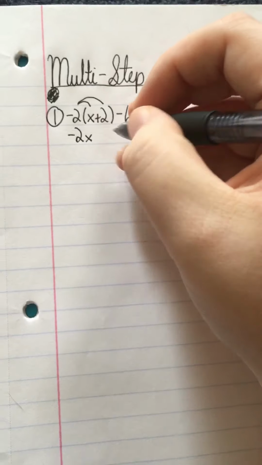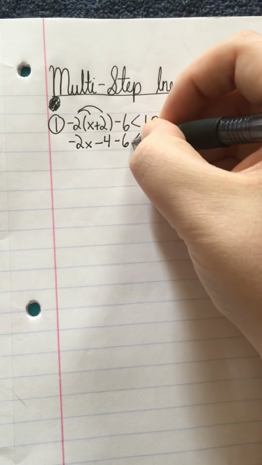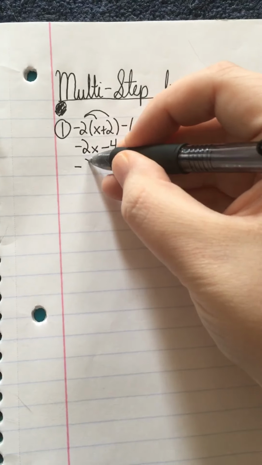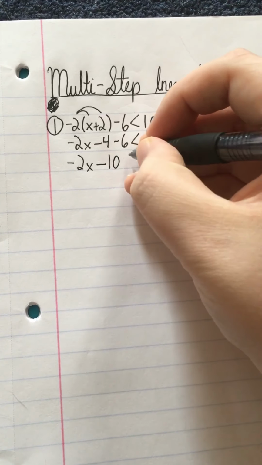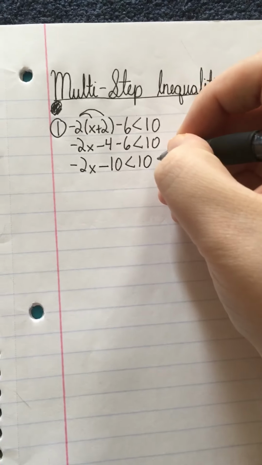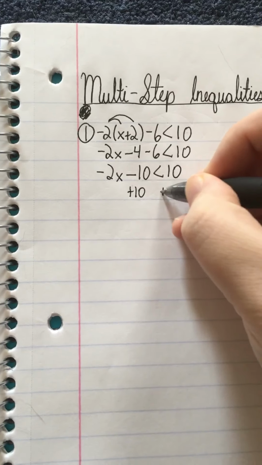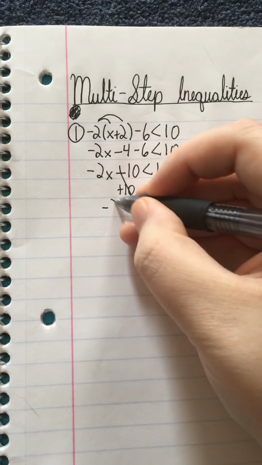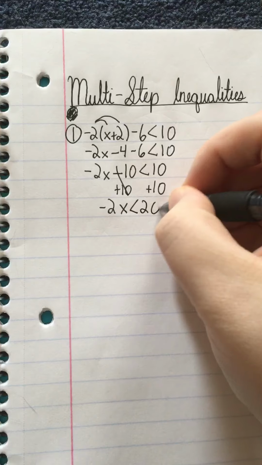So I end up with -2x minus 4 minus 6 is less than 10. I'm going to combine my like terms. So I get -2x minus 10 is less than 10. I'm going to add the 10 to both sides. Those cancel out. So I get -2x is less than 20.